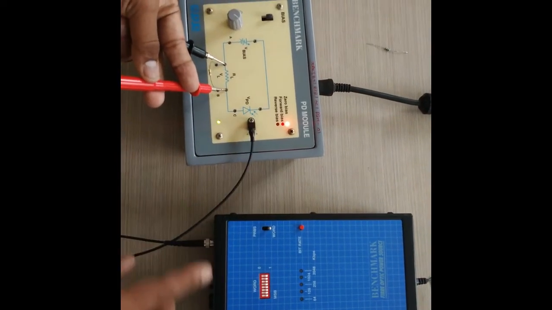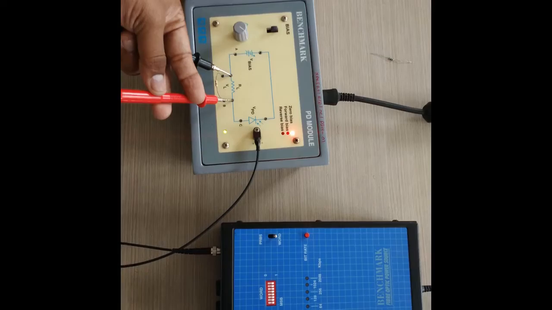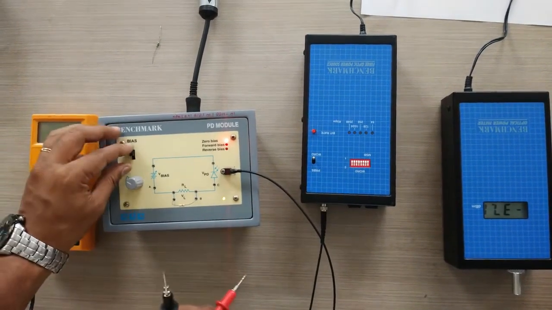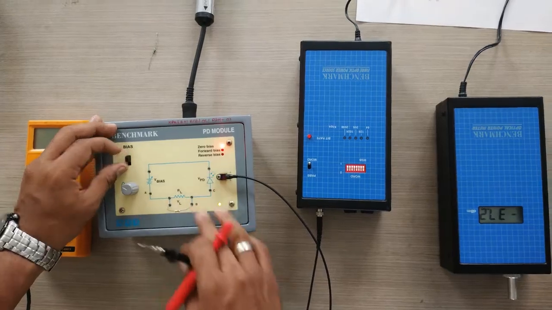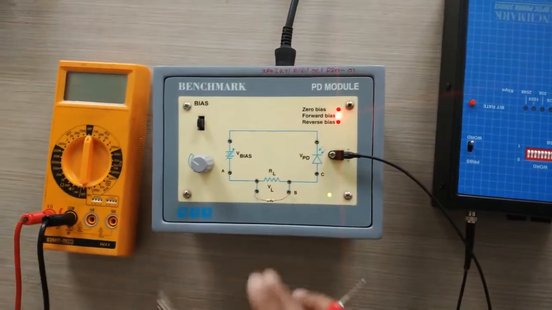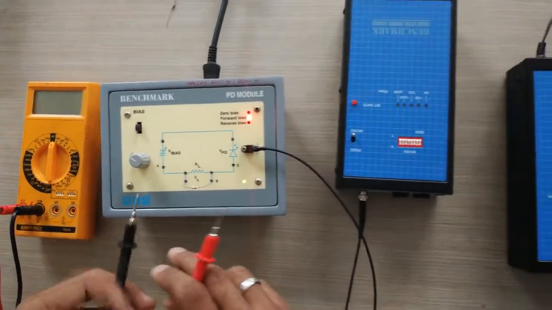Okay, so this is how the voltage varies. As we discussed the zero bias, next we are going to discuss the forward bias. I am changing this bias switch to forward bias. Okay, now it is in forward bias.